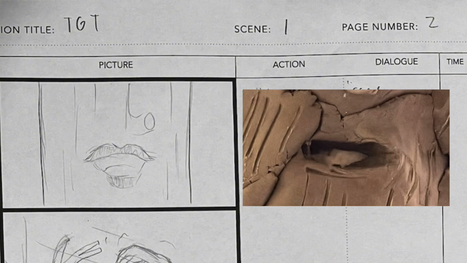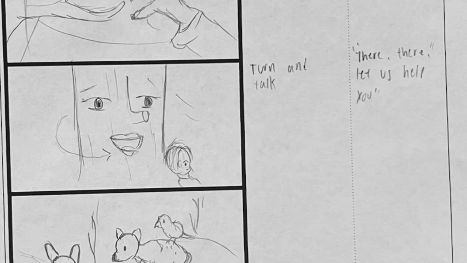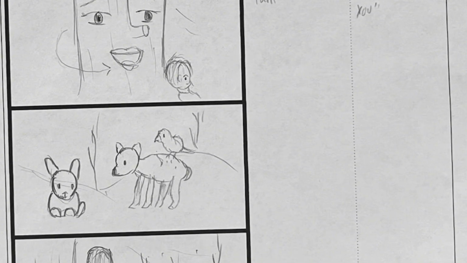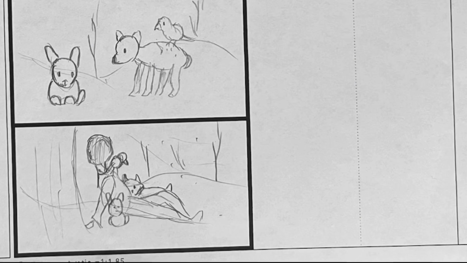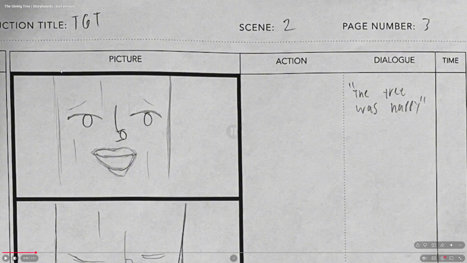Come, boy, let me protect you from the winds. There, let us help you. And the tree was happy.